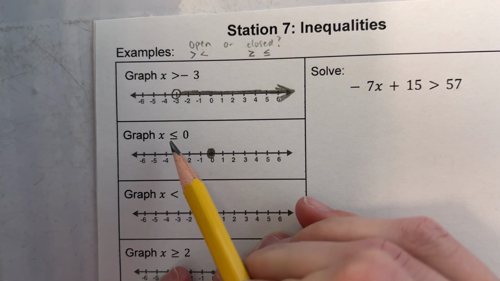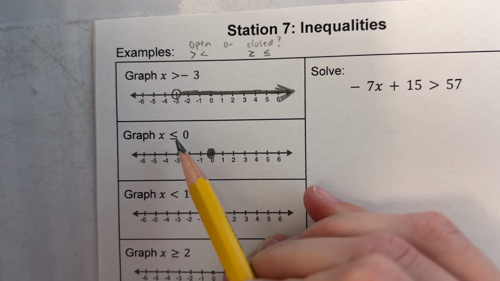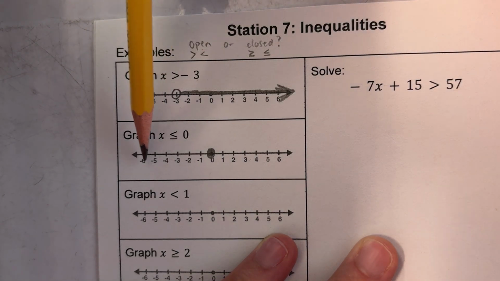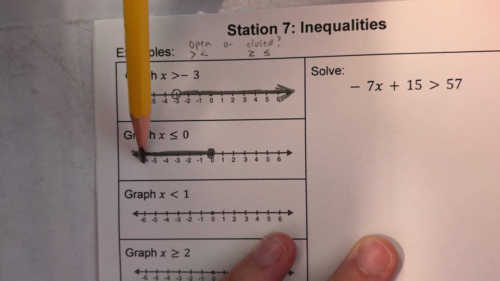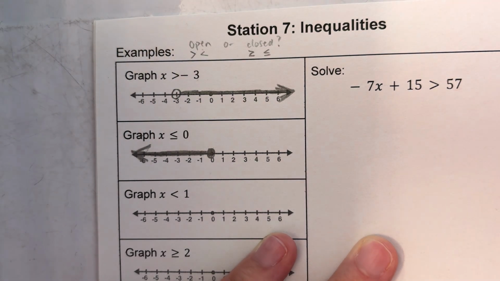Over here, this is a less than, right? These numbers are less than 0. What numbers are less than 0? These negative numbers over here are less than 0. So I would shade over to the left and the arrow on the end.